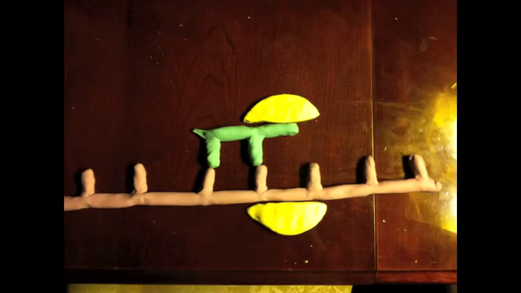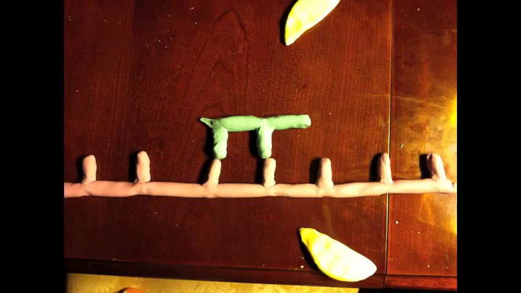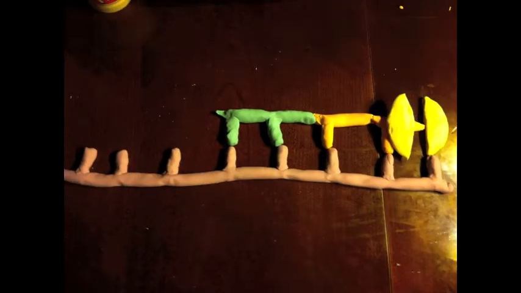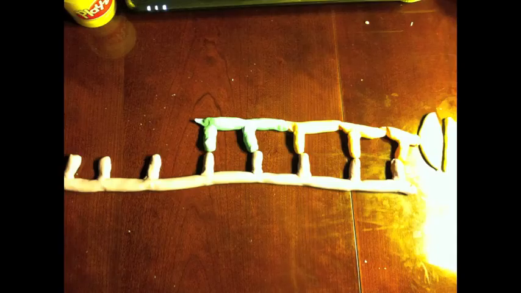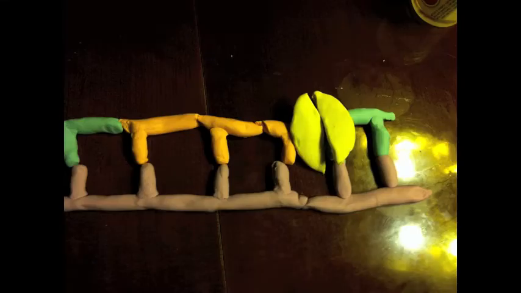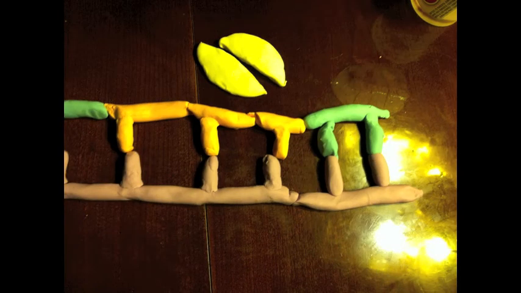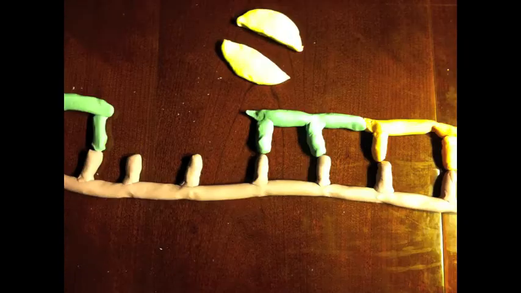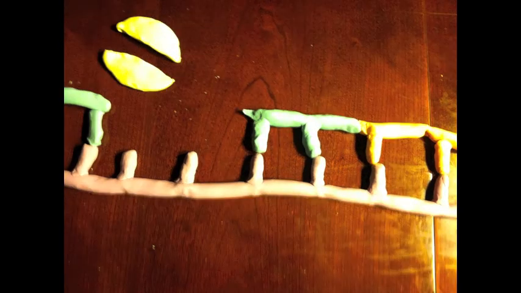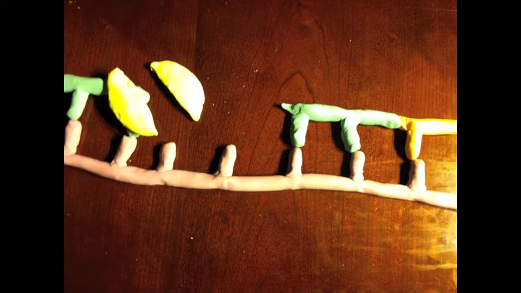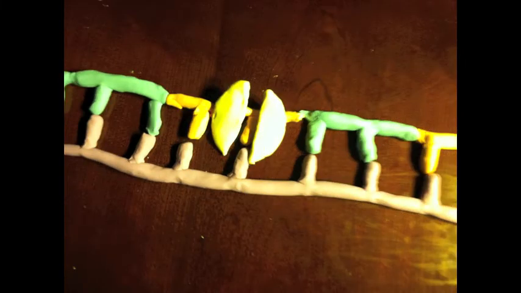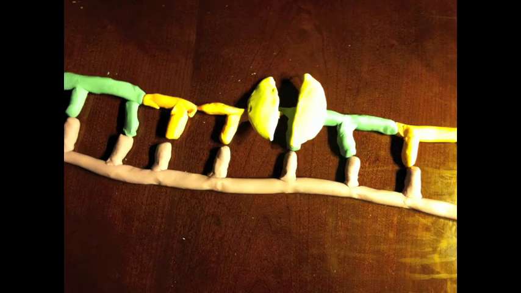Primase joins RNA nucleotides into a primer. DNA polymerase III adds DNA nucleotides to the primer, forming Okazaki fragment 1. After reaching the next RNA primer to the right, DNA polymerase III detaches. After fragment 2 is primed, DNA polymerase III adds DNA nucleotides until it reaches the fragment 1 primer and detaches.